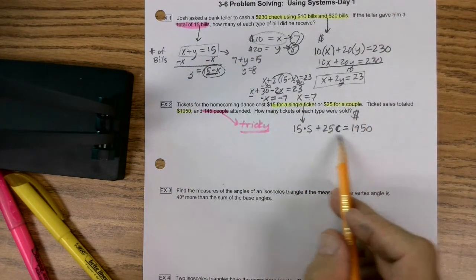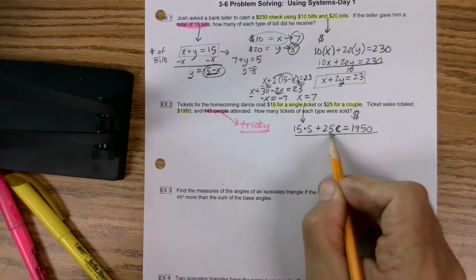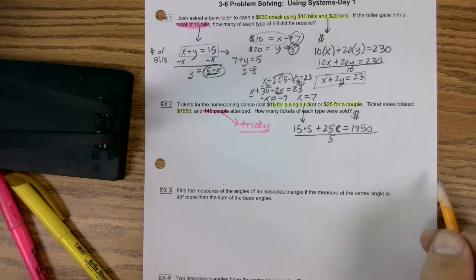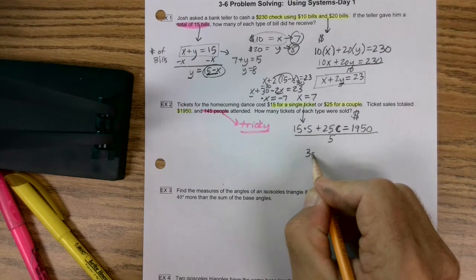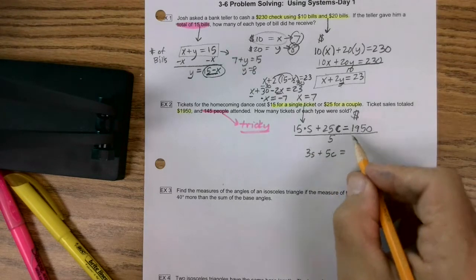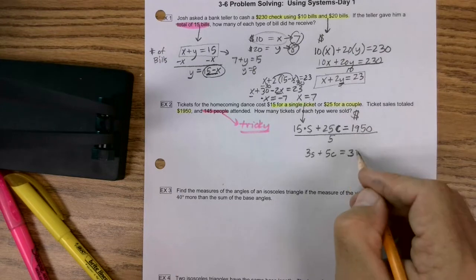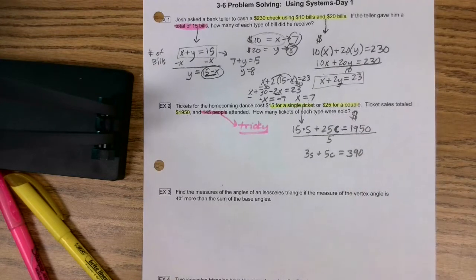And I'm going to look at this and I'm going to say, hey, you know what? I'm going to divide this all by 5. Why? Because I can. So 3S plus 5C equals, I'll try to do this in my head, 15, that'd be 45, 90. There we go. I think I got it.